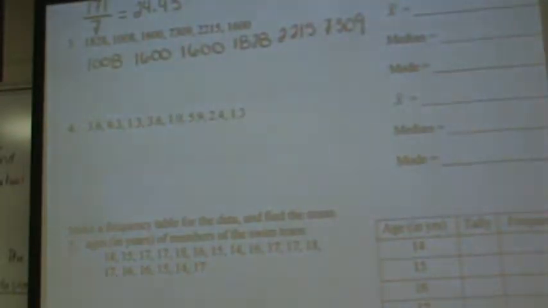So again, we want to find the average or the mean. So we're going to add all these up. When we add these up, we get 15,560 divided by 6, because we have 1, 2, 3, 4, 5, 6 numbers in our set. When we divide this out, we get 2,593.33, again rounding to the nearest thousandth. So our average or our mean is 2,593.33.